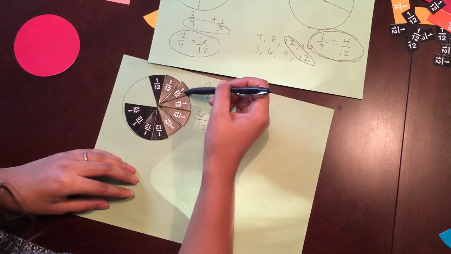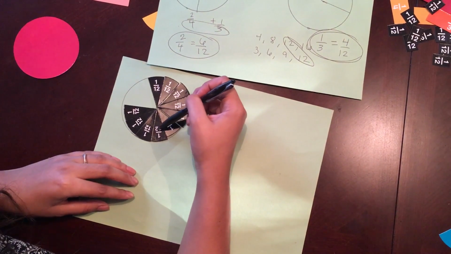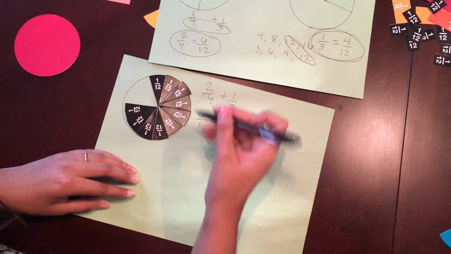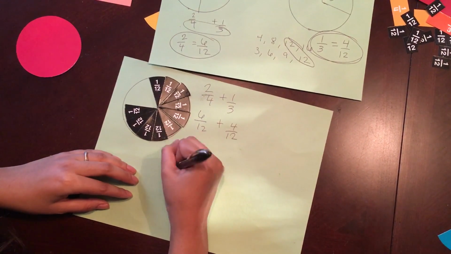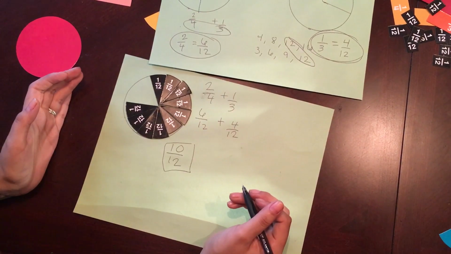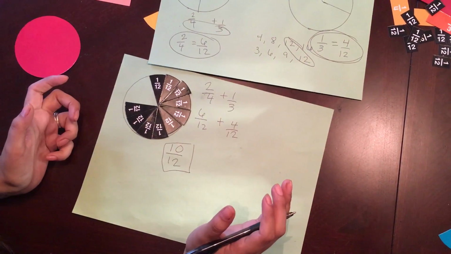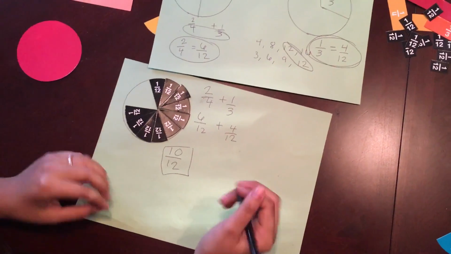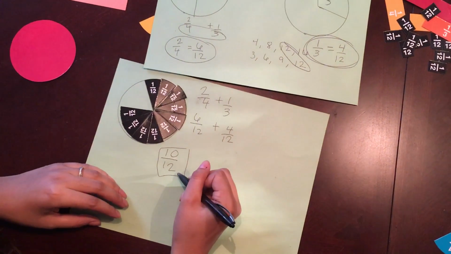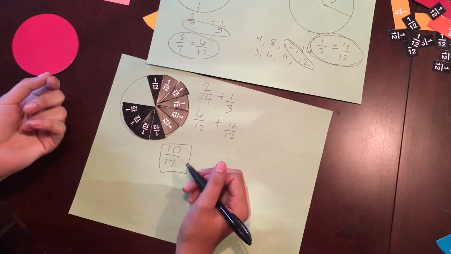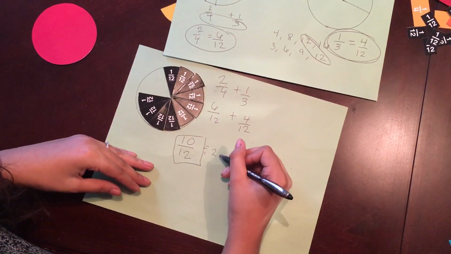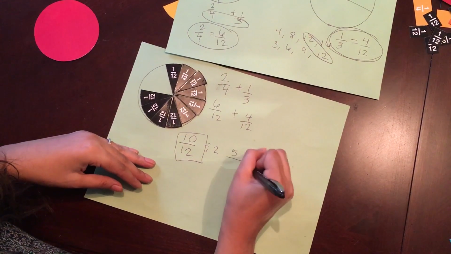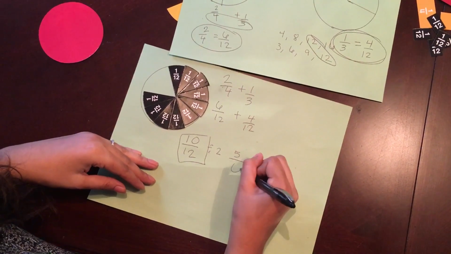1, 2, 3, 4, 5, 6, 7, 8, 9, 10. So we have 10/12. But we can't leave that like that. We know in the 5th grade that we know how to simplify. So 10 divided by 12, we know that those both can be divided by 2. So we divide them by 2. And we know that that would be 5 and that this would be 6.